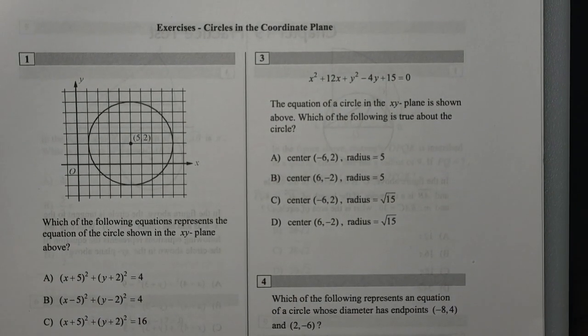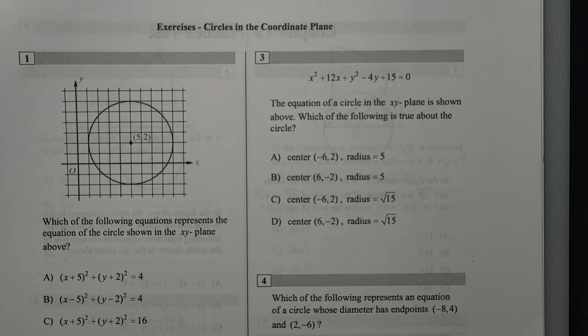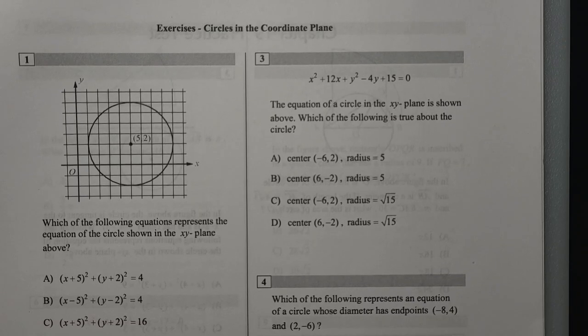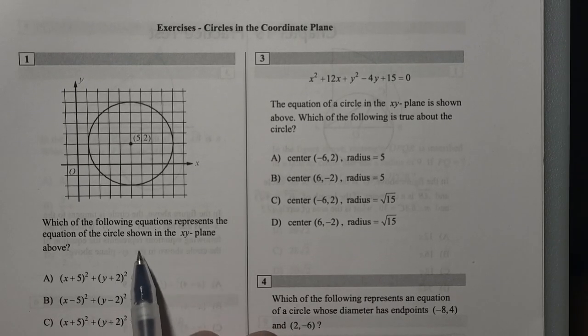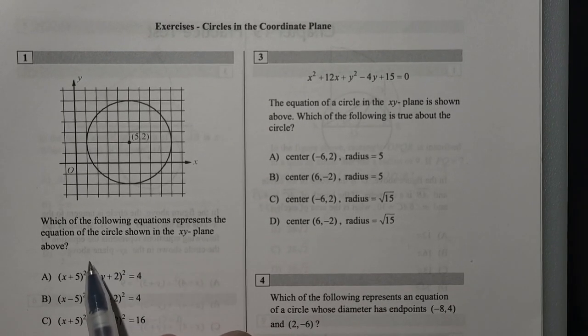So let's do some practice problems. You'll see how you will use that formula in these practice problems, most likely. All right, so number one, as soon as I scroll to where I worked it out, so I can check my answers. Which of the following equations represents the equation of the circle in the xy plane above?